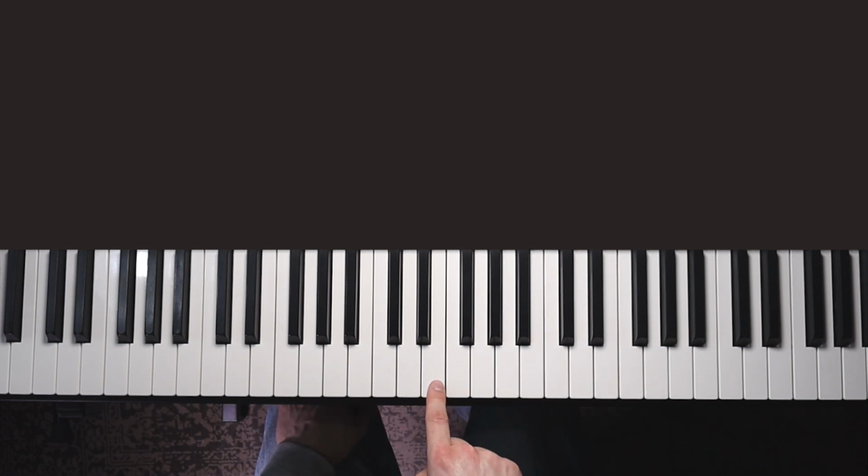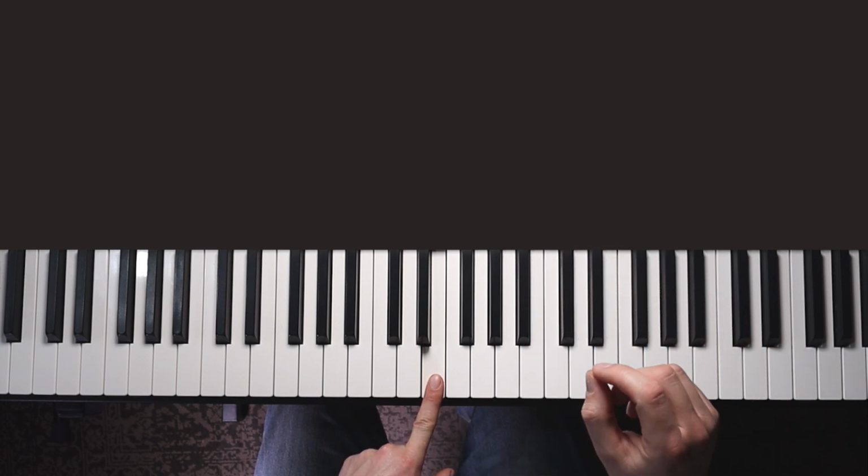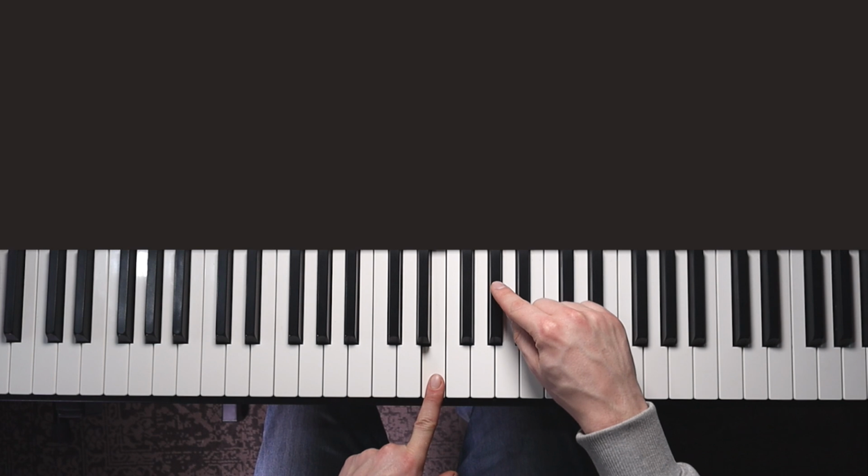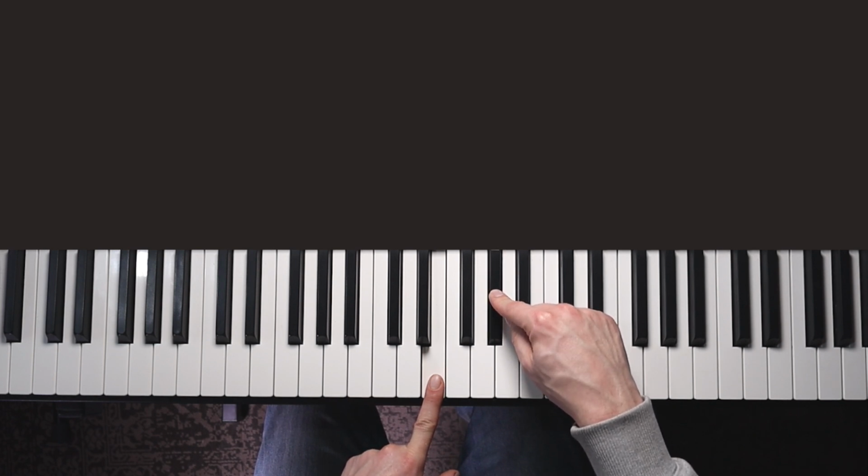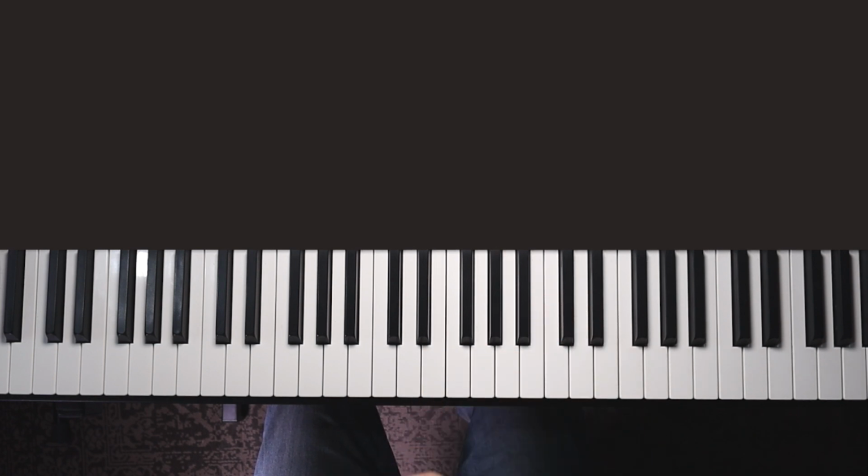E and a major third above. Should have G sharp. C, and a minor third above.